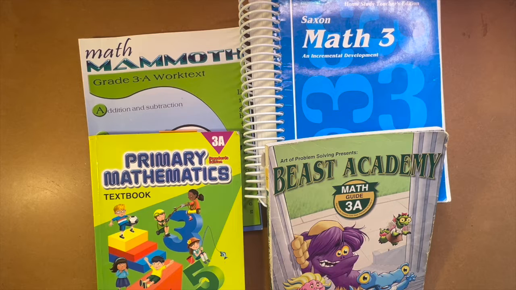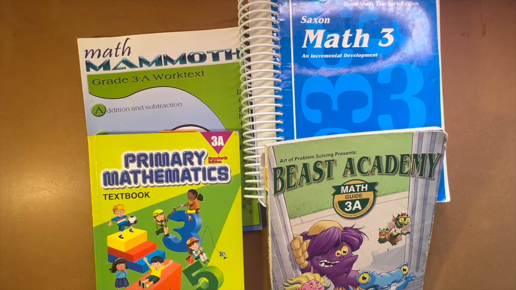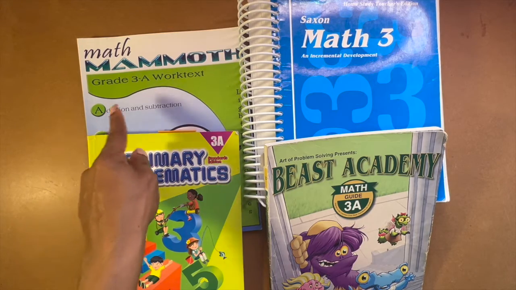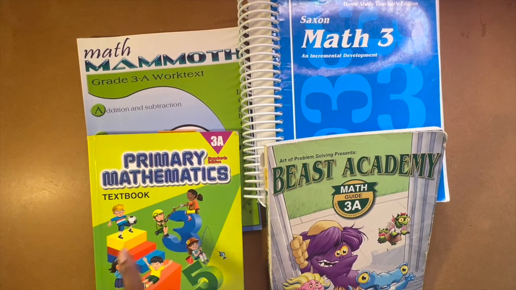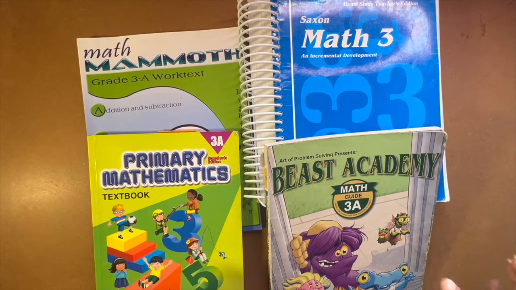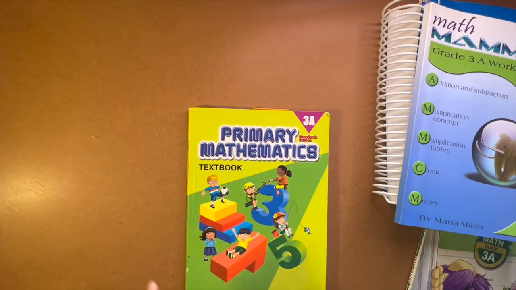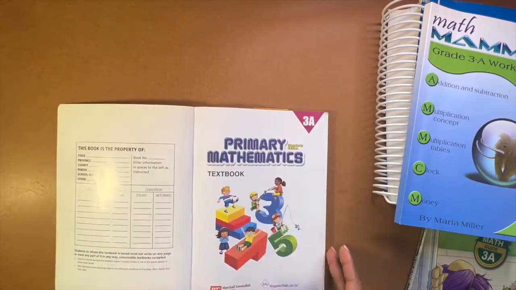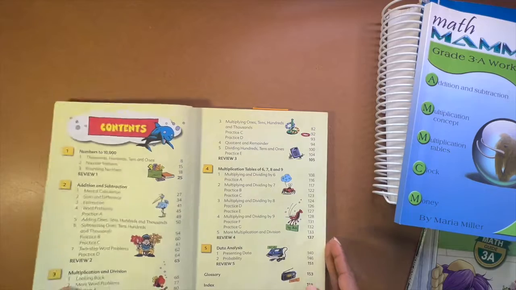All right, guys, let's go. We have our 4 math programs that we are going to compare from the 3rd grade level. We have Math Mammoth, Primary Mathematics, Beast Academy, and Saxon Math. Let's go. Now, I have never compared 4 curriculum at the same time, only 2. So work with the girl because I'm figuring this out as I go along.